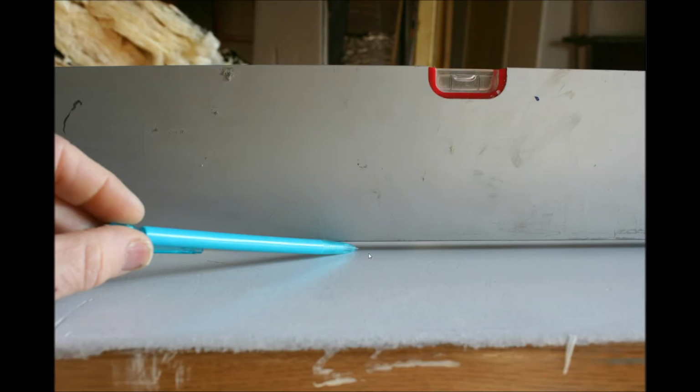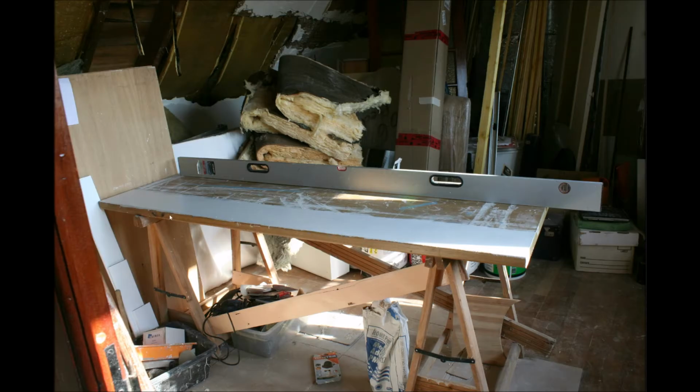For a start, I wanted to point out that when I place the level on my work table, there is a small sag of about 5 millimeters in the middle of the table. That would be in the middle here. Having been set up on these sawhorses for a number of months, the tabletop has sagged a little bit.